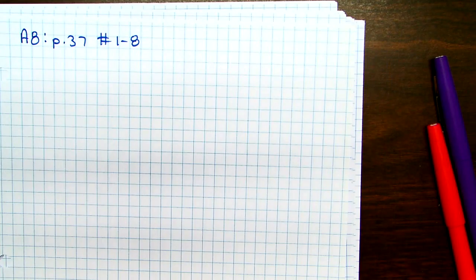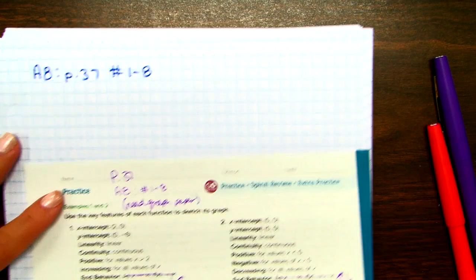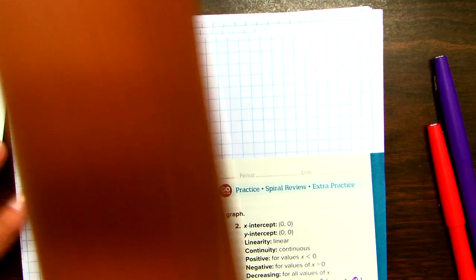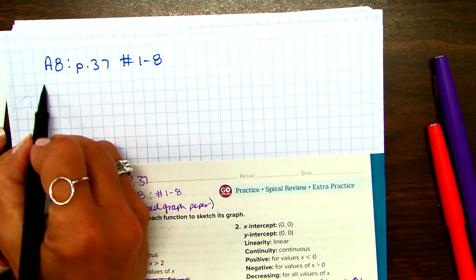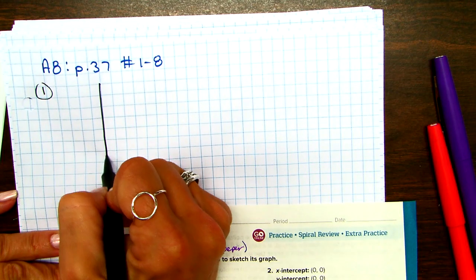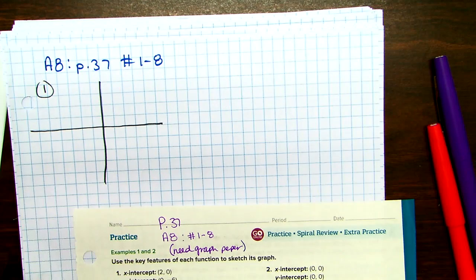Okay, so let's start with number 1 and see what we have. So what I would do for these is just start out by maybe sketching a graph. Okay, so that's why I gave you graph paper. We can make it a little bit nice and just do like an X and a Y axis. Okay, and then we'll start adding to it.